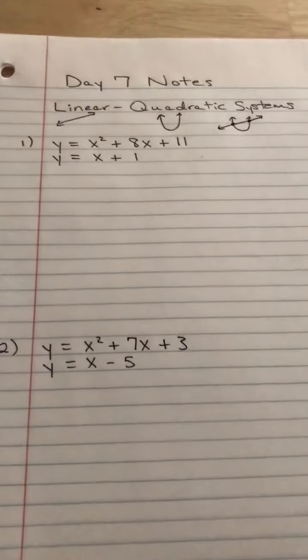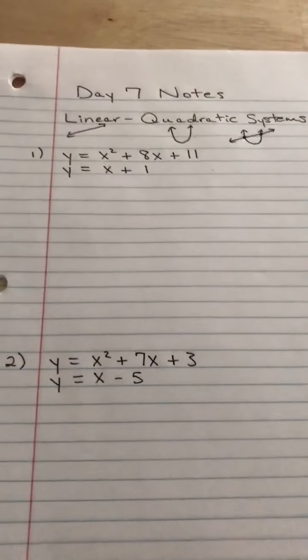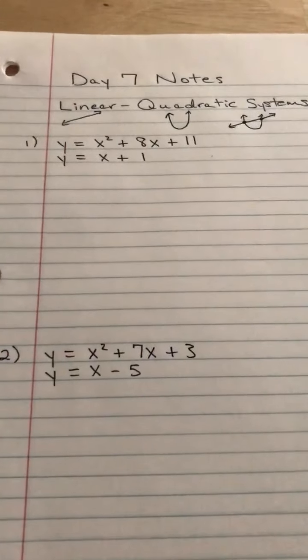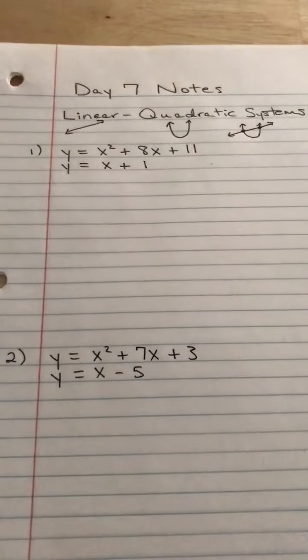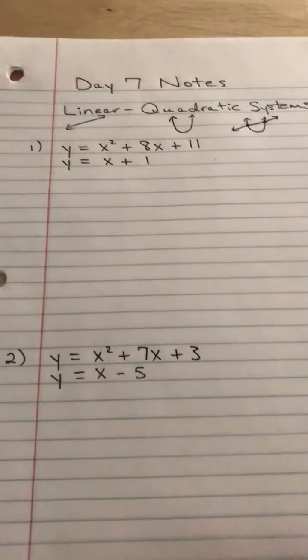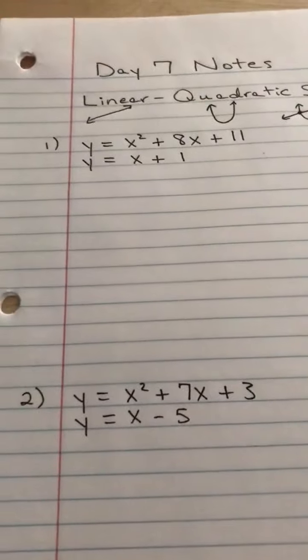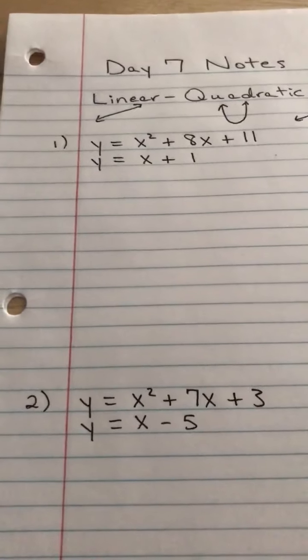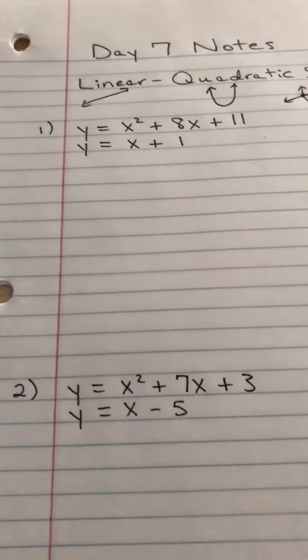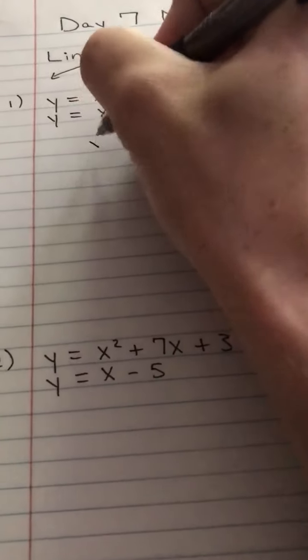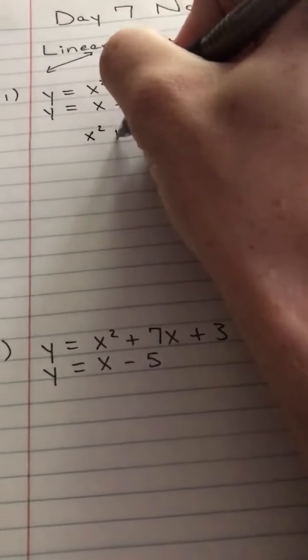Now, sometimes it'll only cross at 1 point. Sometimes it doesn't even cross at any point. So it's important to know how to do this by algebra. Alright, so let's try number 1 together. This video may run a little bit long because there's just no other way to do it except to make the video run long. So let's get started.